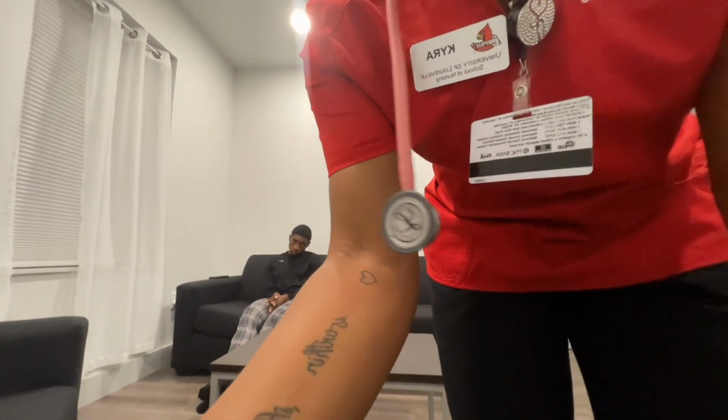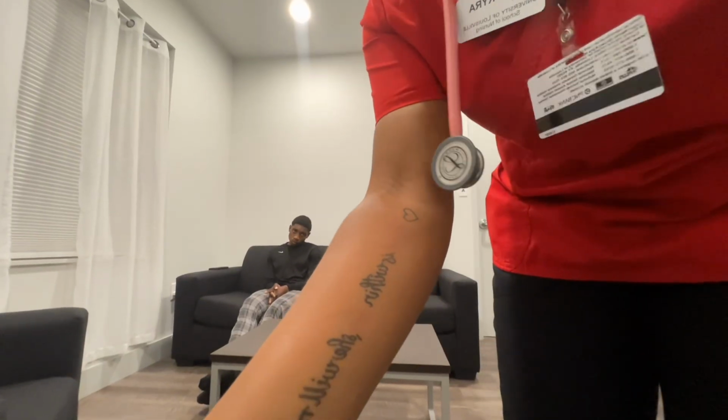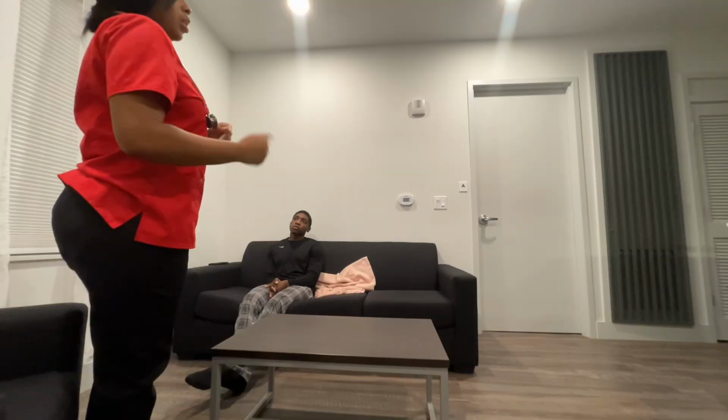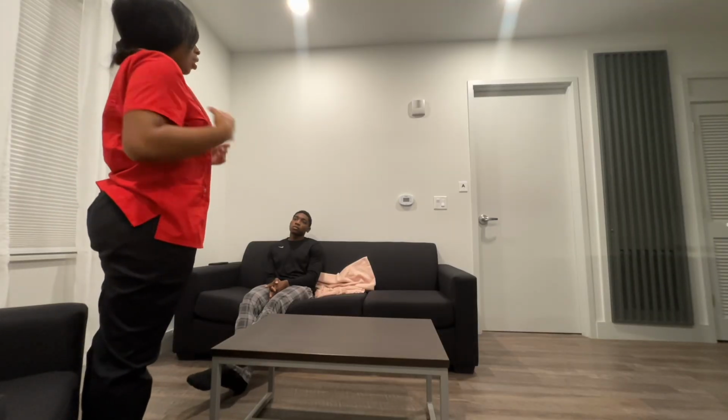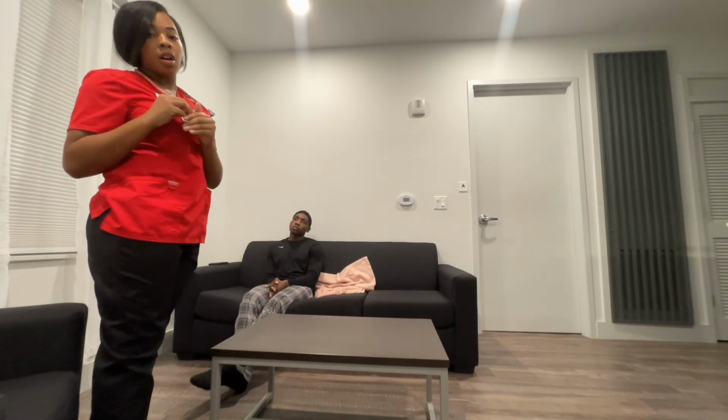Here's a 360 of my area. I'm going to set up the camera. All right. I'm now going to walk in the room, provide privacy, do hand hygiene, and then clean my stethoscope with alcohol.